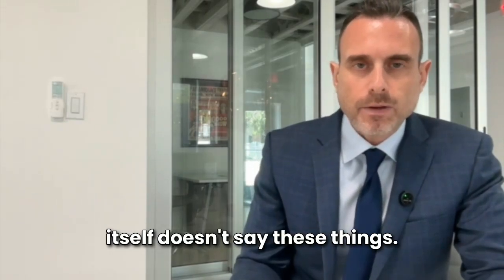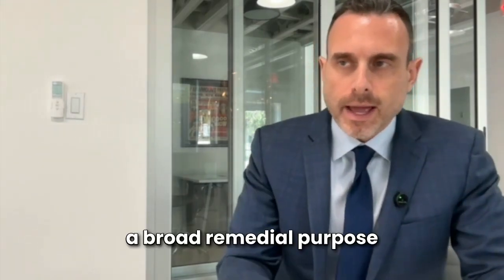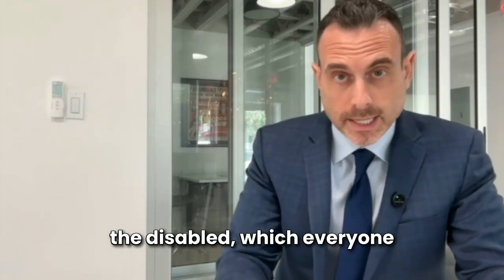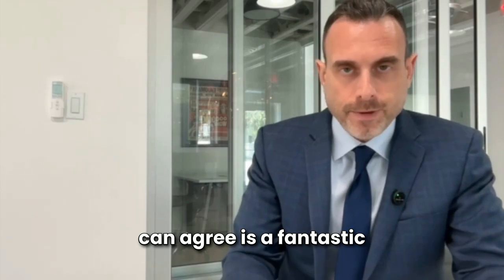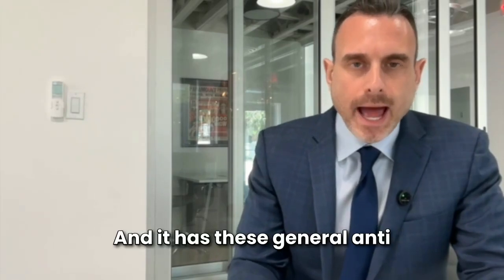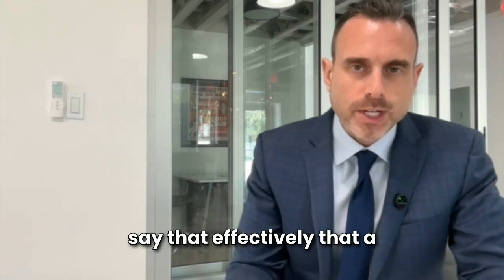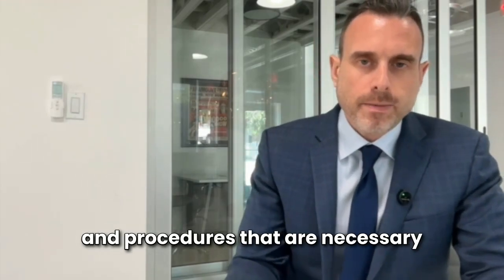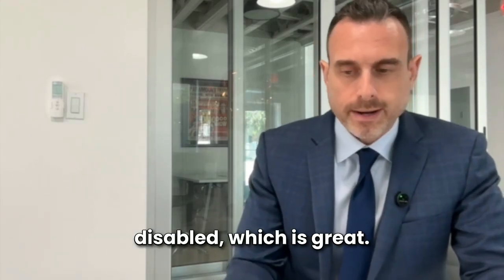Because the ADA itself doesn't say these things. The ADA has a broad remedial purpose to prevent discrimination against the disabled, which everyone can agree is a fantastic and appropriate purpose for the law. And it has these general anti-discrimination provisions which say that effectively a business has to implement policies and procedures that are necessary in order to accommodate the disabled, which is great.